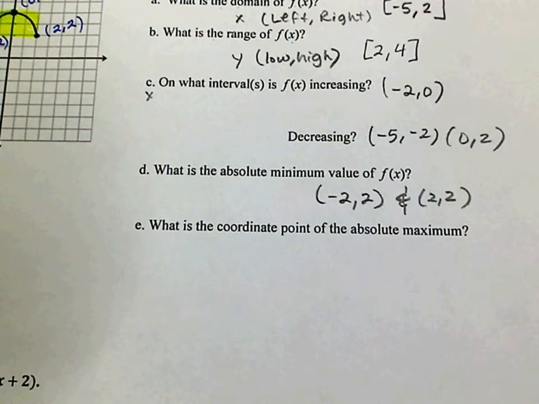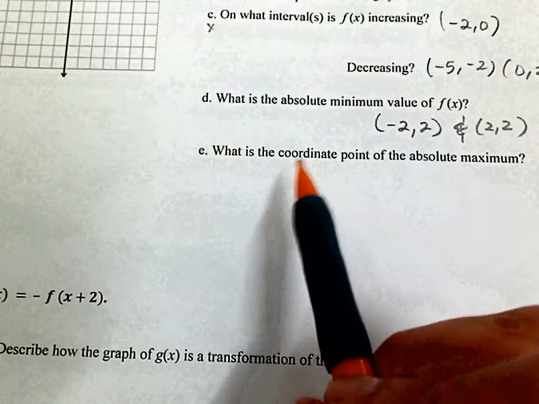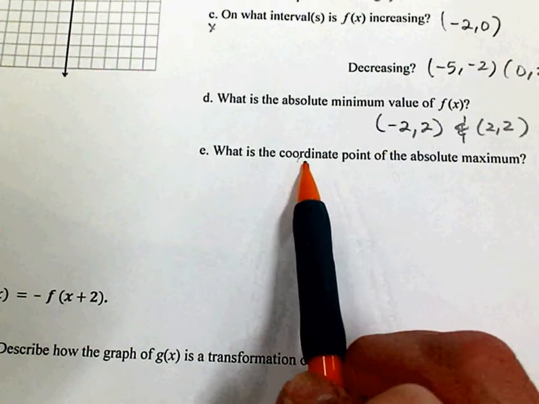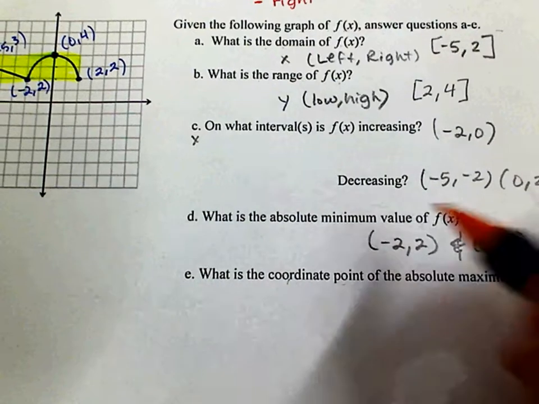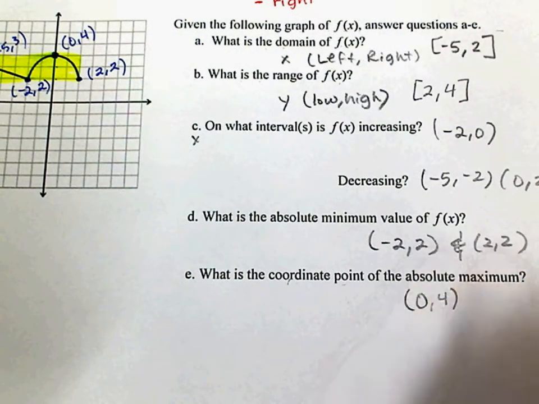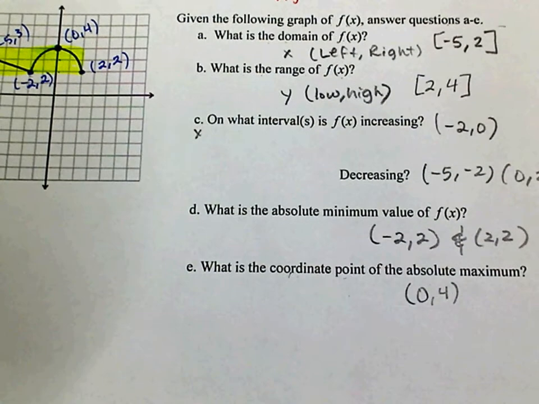All right. I hope you guys remember a lot of this. This was good, okay? E, coordinate point. What is the coordinate point of the absolute max? So which one is that point? That's the 0, 4. Okay? You guys are doing good.